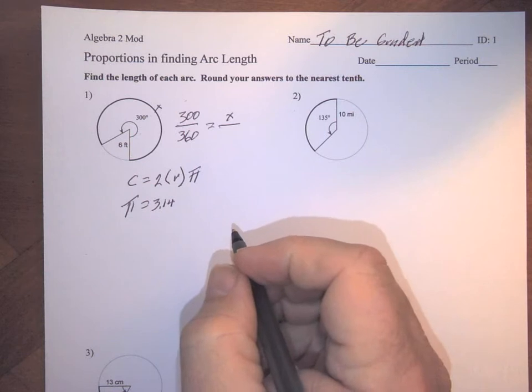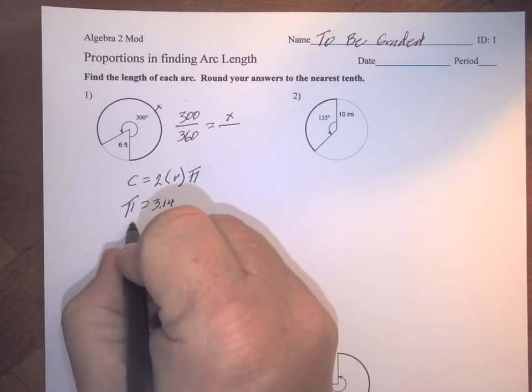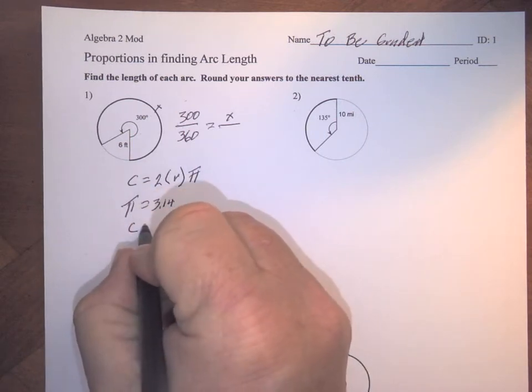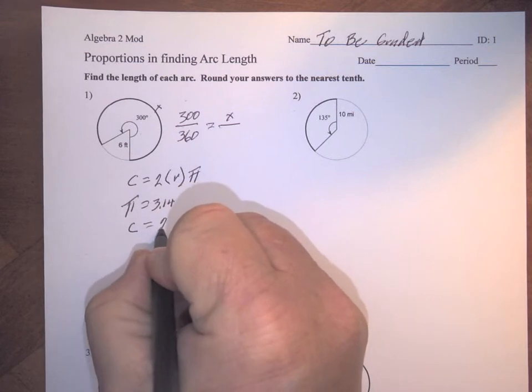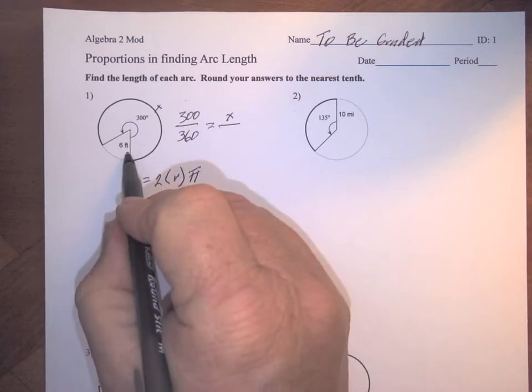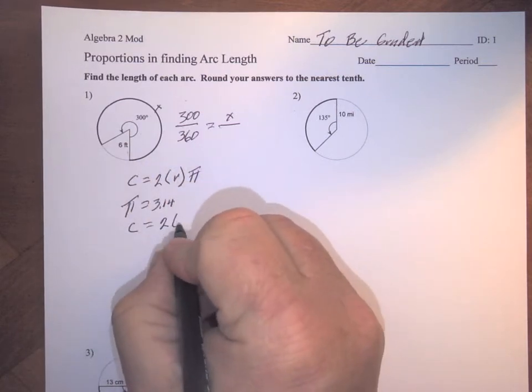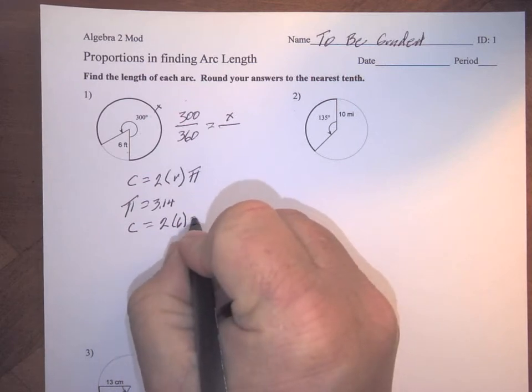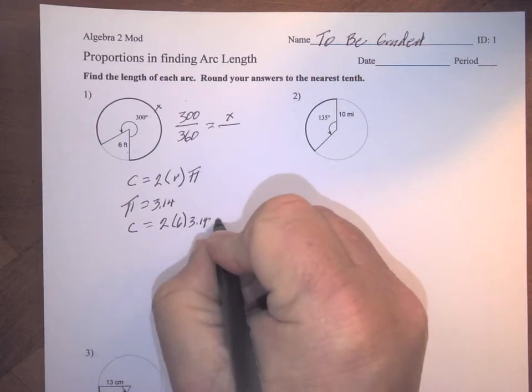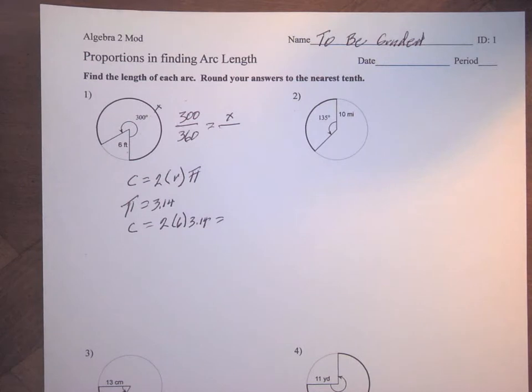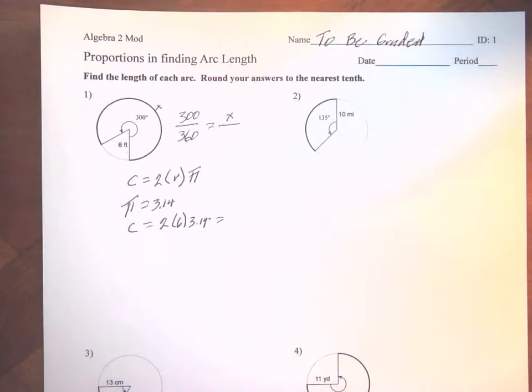So the total circle, or total circumference, is going to be, in this case, 2 times a radius of 6 times 3.14, which is equal to, let me get my calculator out here.